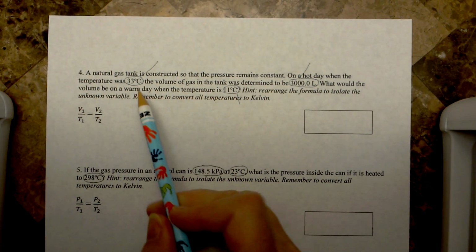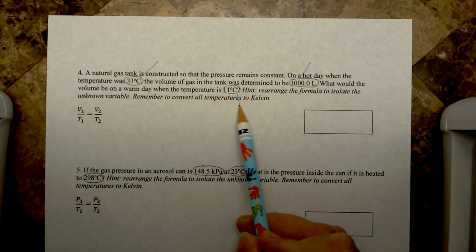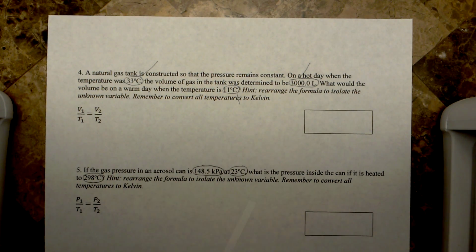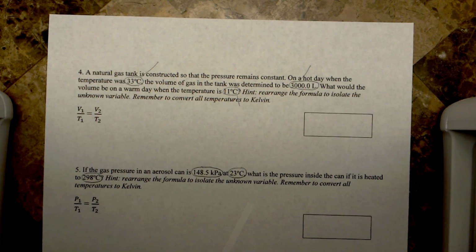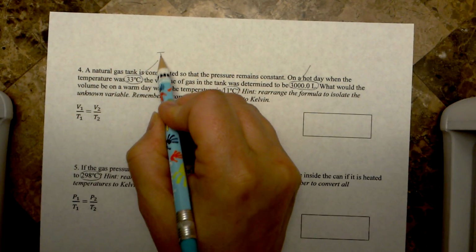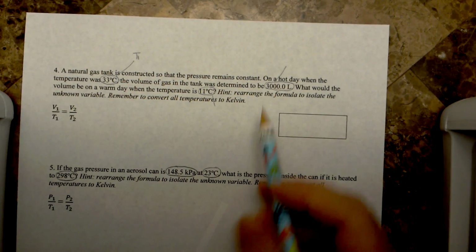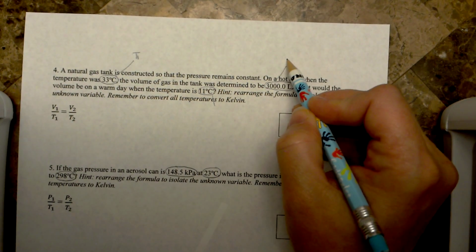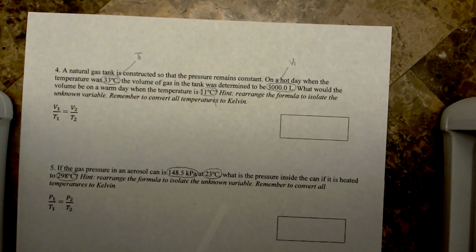The next page has, again, a word problem with a variety of information. Now that we have temperatures, we have to remember that all temperatures need to be in Kelvin. So the first thing you're going to do when you start worrying about the temperatures is convert them to Kelvin. So 33 degrees is a hot day, so that's the first temperature. The next information is your volume. So this is your first volume.